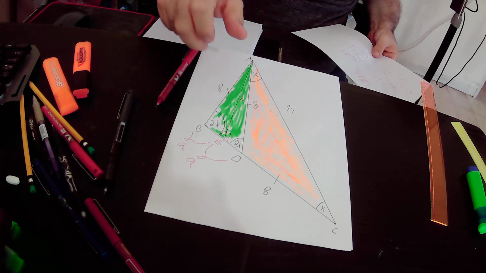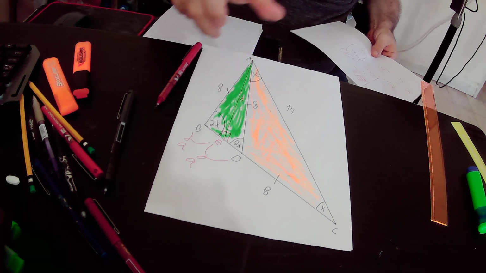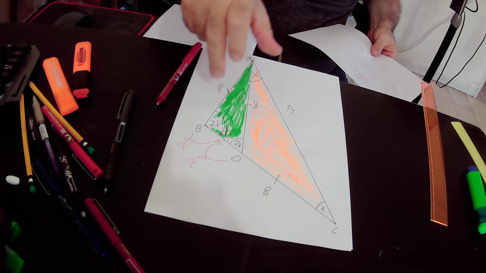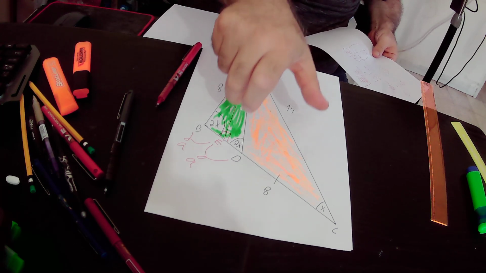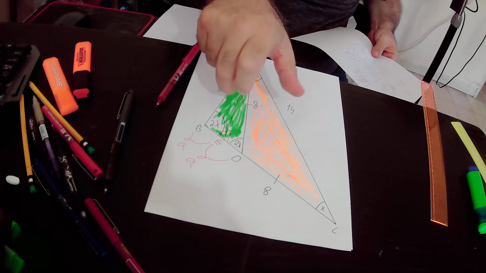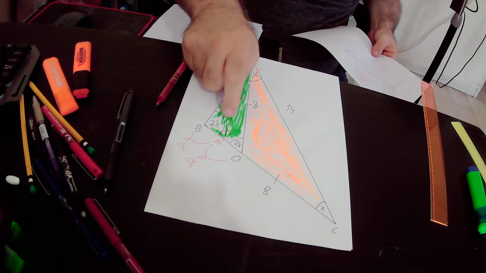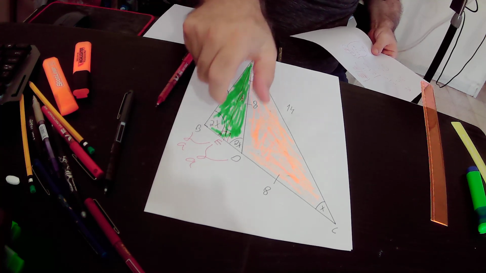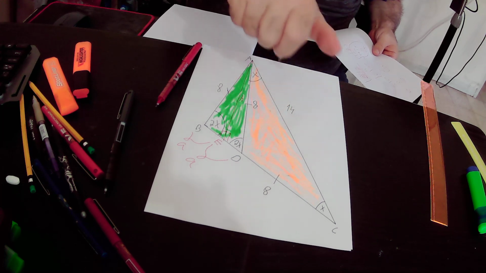So the height of triangle ABD is also the height of triangle ABC, because BD and BC are located on the same straight line. So this angle creates 90 degrees not only with BD but also with BC.